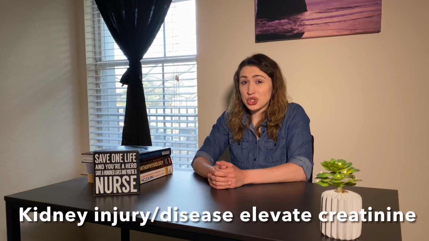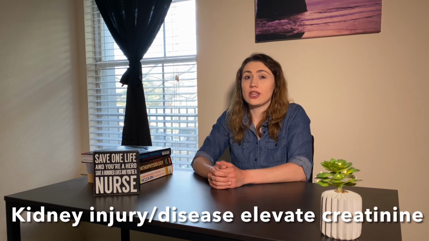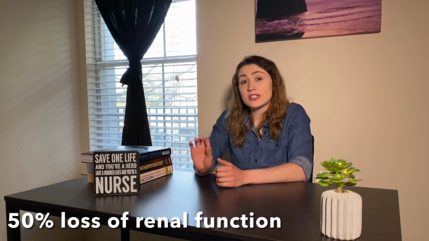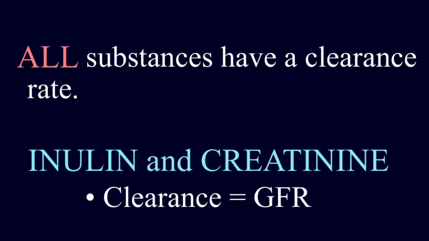Kidney injury and kidney disease are really the only two things that can elevate your serum creatinine levels. And serum creatinine only elevates once 50% of kidney function is lost. Now, all substances have a clearance rate. It's just that inulin and creatinine are the only substances whose clearance rate equals glomerular filtration rate. And just to make sure that we understand this concept, let's look at some examples.